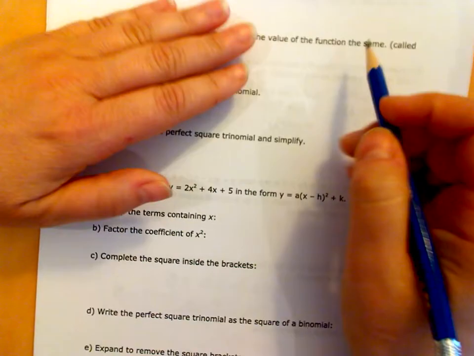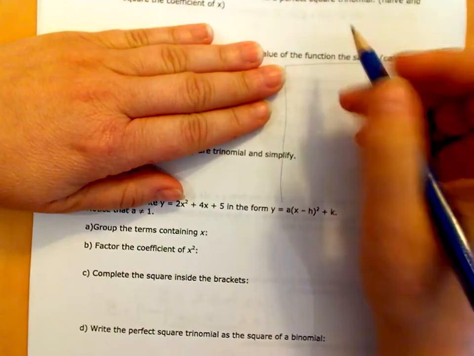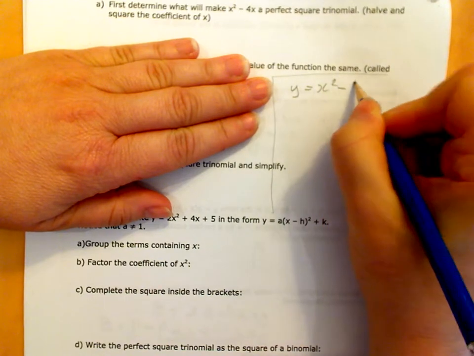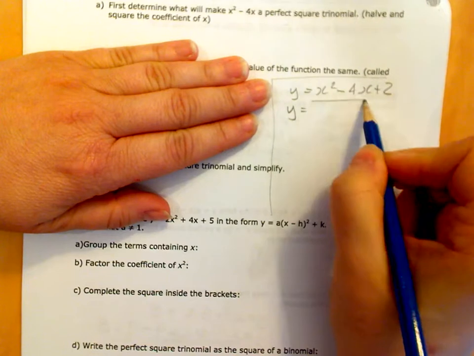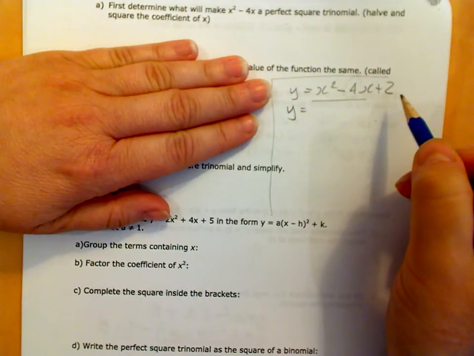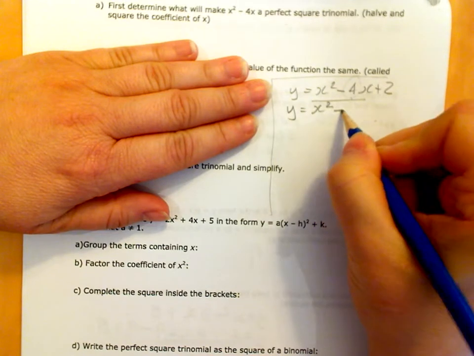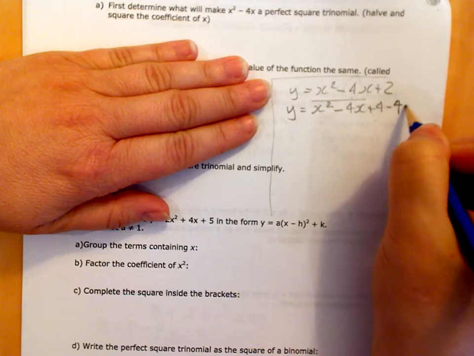So let's try an example. I think it's going to be much easier when we try an example. Okay, so I'm not going to look at these steps anymore. I'm just going to do this question. So y equals x squared minus 4x plus 2. So half of that squared, half is 2, 2 squared is 4. So I'm going to rewrite this. I'm going to add 4, subtract 4, so it's still equal.